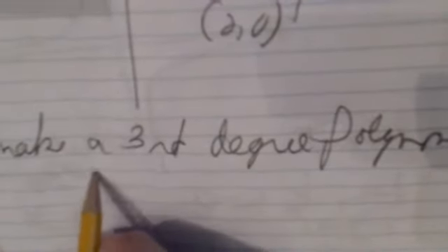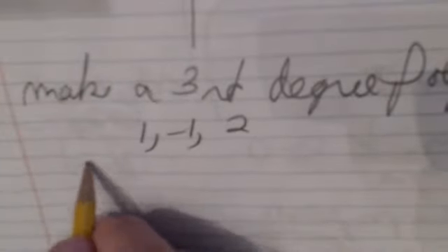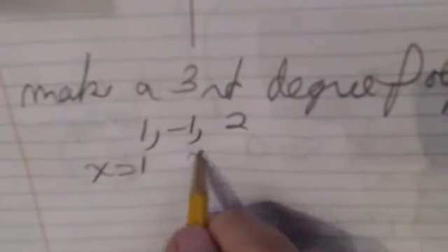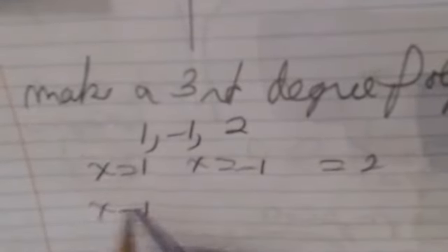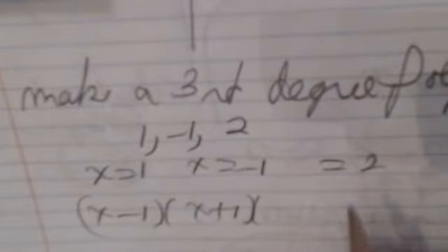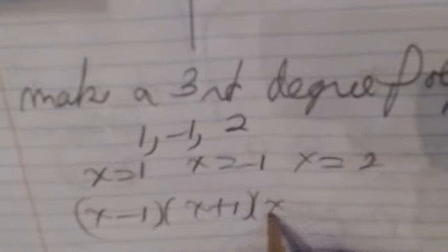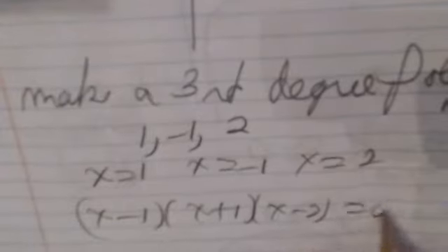And the answers that I'm going to give you are 1, -1, and 2. So I'm giving you the answer. We simply want the equation. So one of the answers is x is 1, x is -1, and x is 2. So x minus 1 is a factor, x plus 1 is a factor, and x minus 2 is a factor.